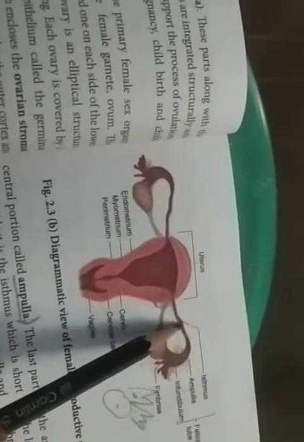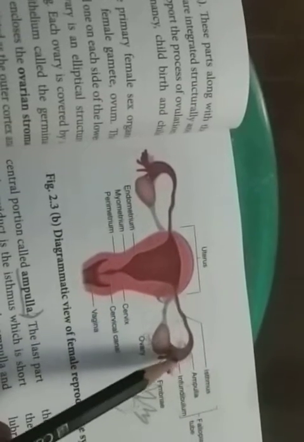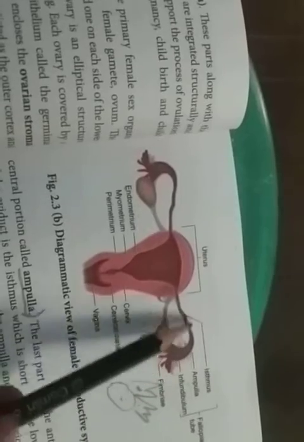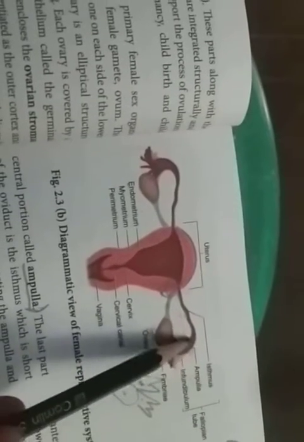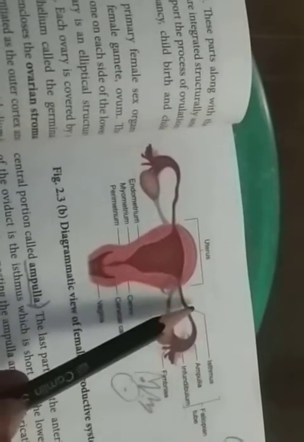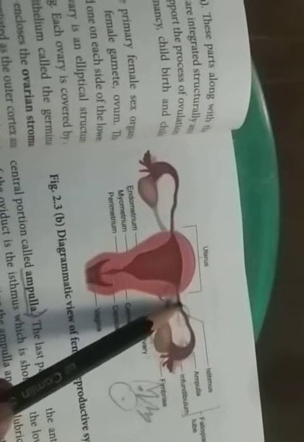Then the last part of the fallopian tube is known as the isthmus. This isthmus is a short, thick walled structure connecting the ampulla and infundibulum to the uterus, with the help of a thin tube-like structure known as the isthmus. Okay, can you understand, students?